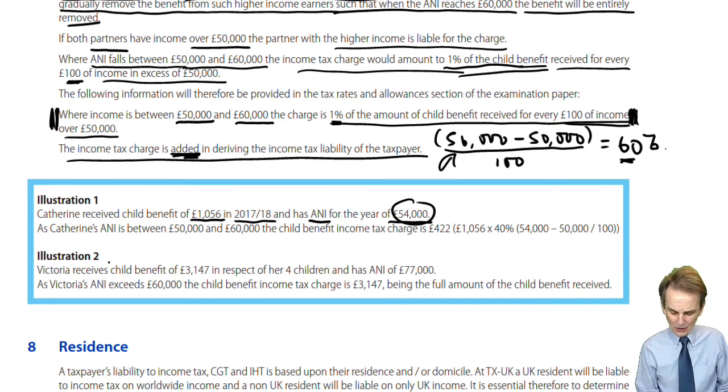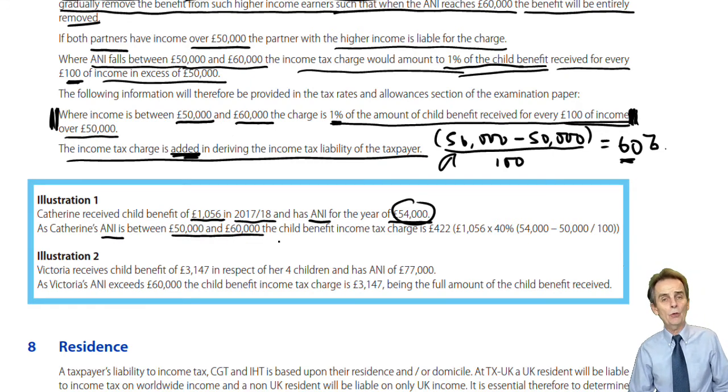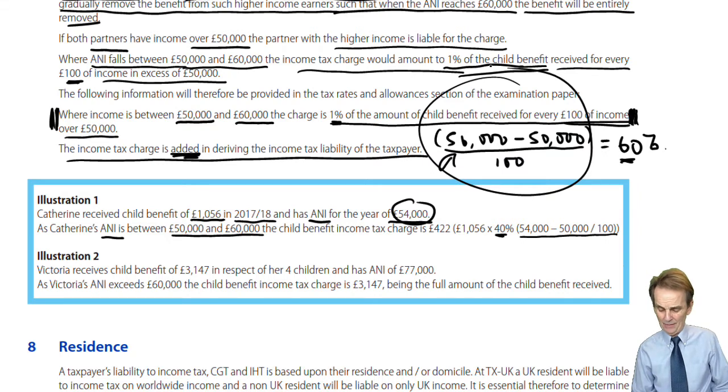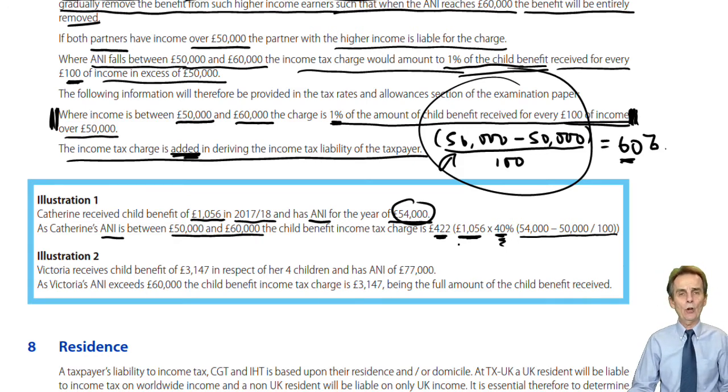So, 54,000. As Catherine's adjusted net income falls between 50 and 60,000, we now have to compute what percentage will be the child benefit income tax charge percentage to use. Well, that of course is going to be 40%, because it's 54,000 minus 50,000 divided by 100, replicating the calculation that we've done there. Only this time, that will equal 40%. Applied to the child benefit received, that figure, rounded down to the nearest pound, will be, I hope, £422. Well, when you've got your basic rate, higher rate, additional rate tax, you add in that child benefit tax charge.